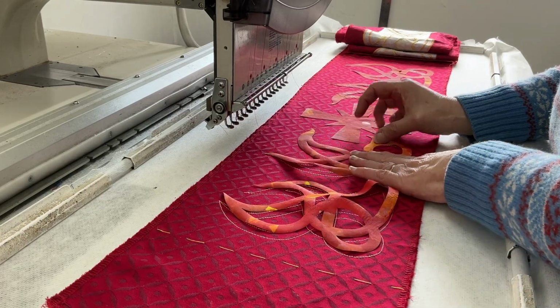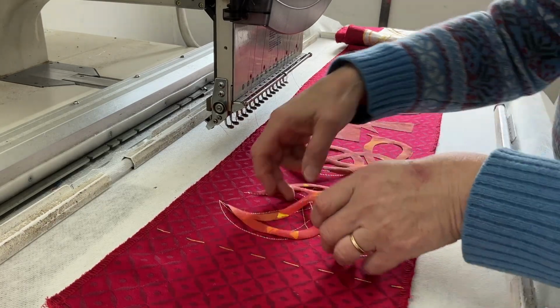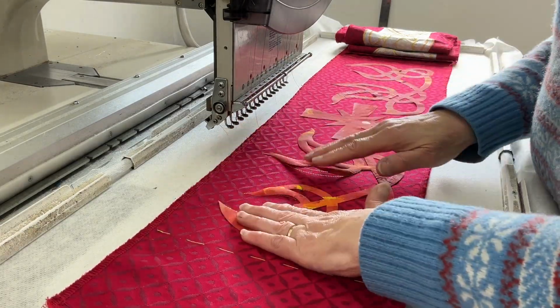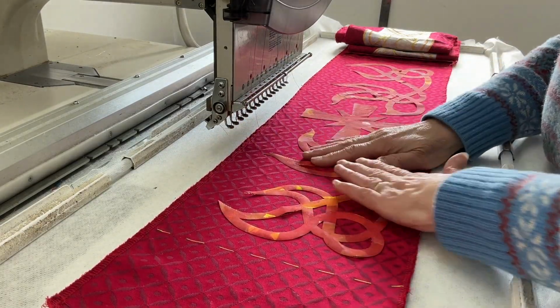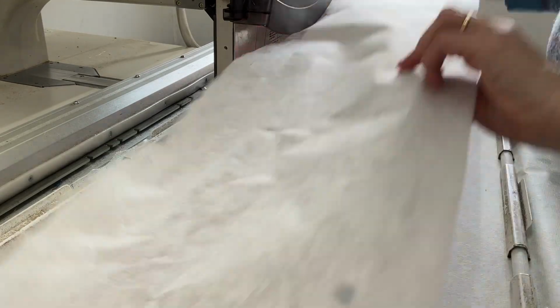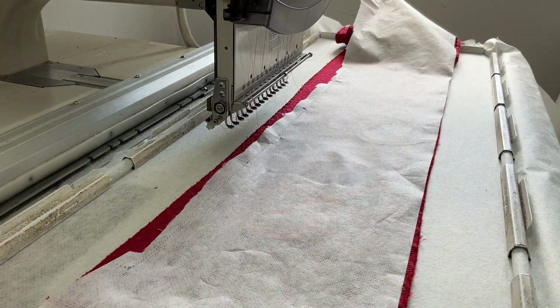And here you see me positioning the pieces and carefully pushing them down. This is slightly speeded up. I don't do it as fast as this. This is using a bit of time-lapse photography.